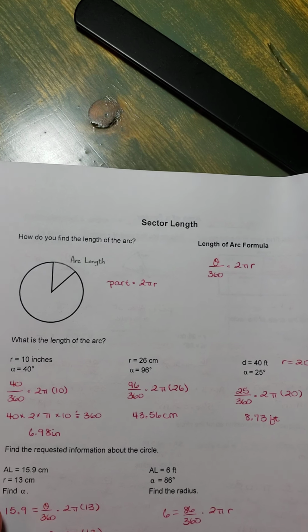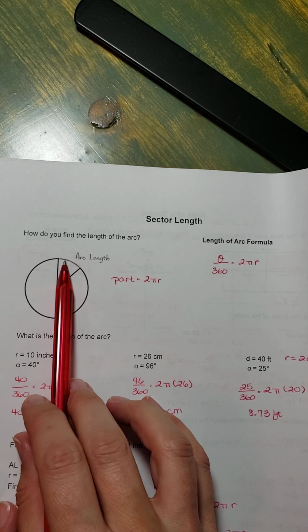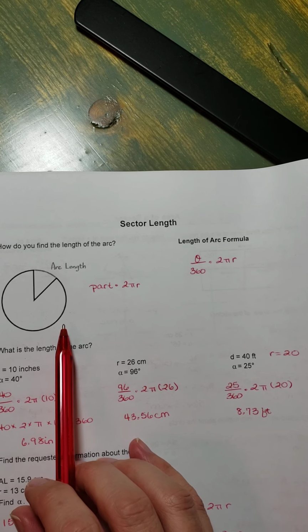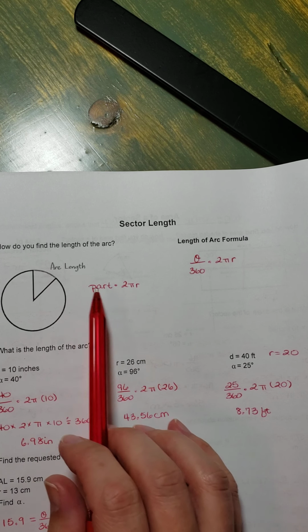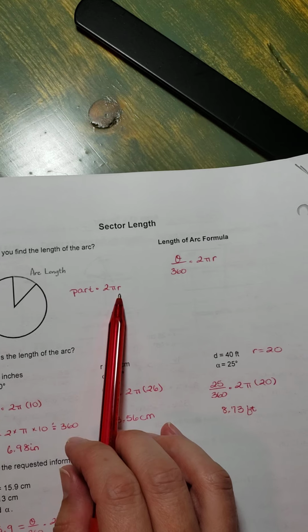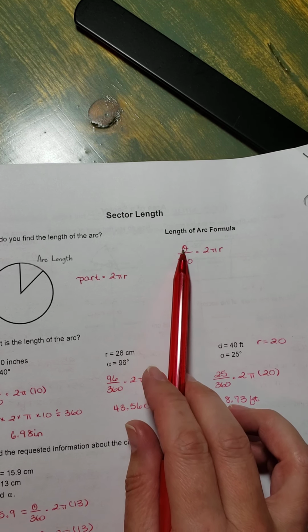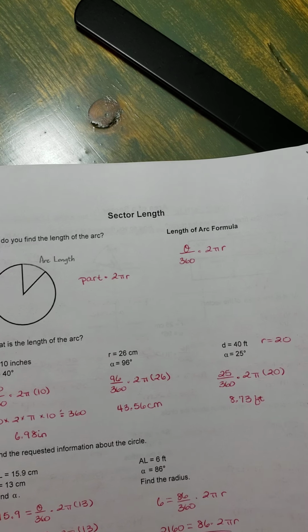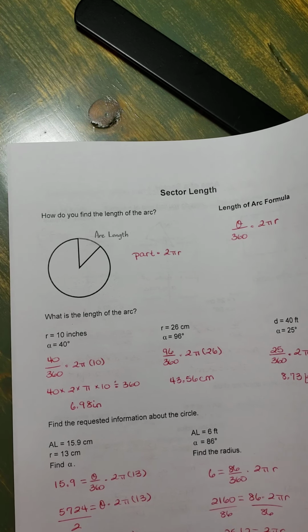Sector length. That means the length of the arc. So how do you find it? Part of the circle that we're dealing with times the circumference of a circle. 2 pi r is the circumference. So here's the formula we're going to use to find the length of the arc: angle over 360 times 2 pi r. So this is going to look really familiar to the other side, just a slightly different formula.